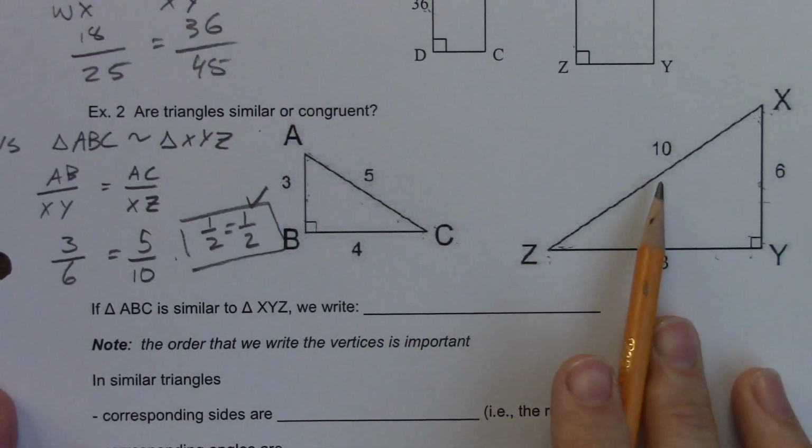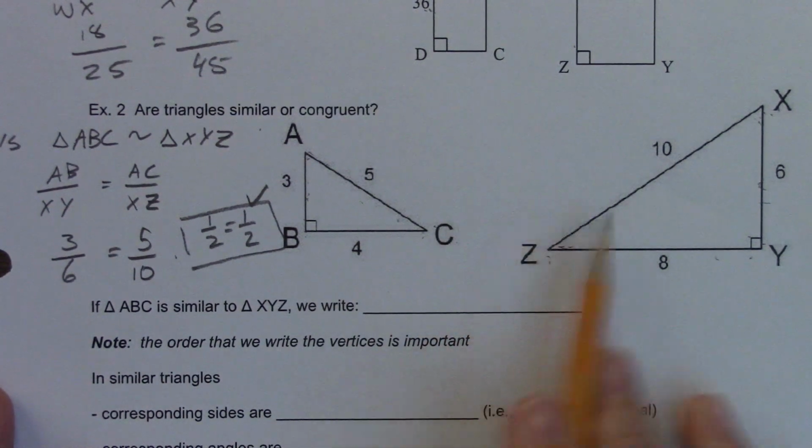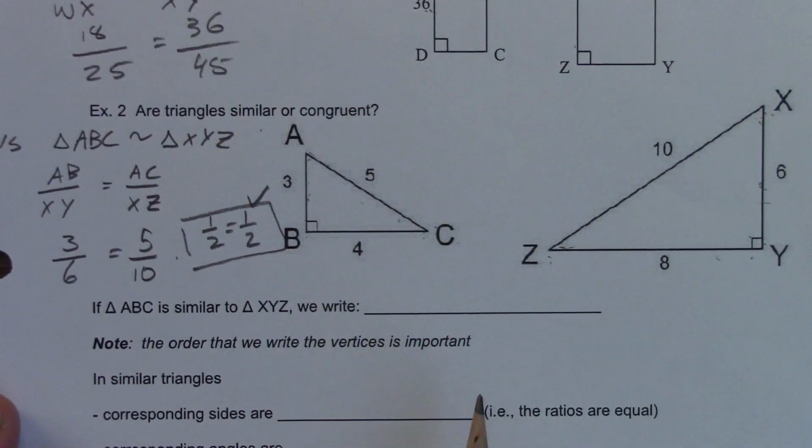So the sides have to be the same. They have to be the same values. And the angles have to be the same. Okay? Congruent's pretty easy because not only your ratios have to be the same, but your sides have to be the same. So if you know all the information about the triangle, you should be able to tell if it's the same triangle, right?